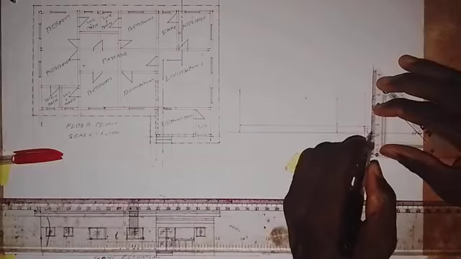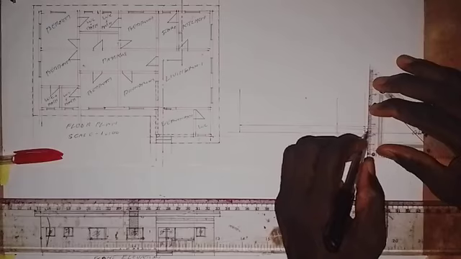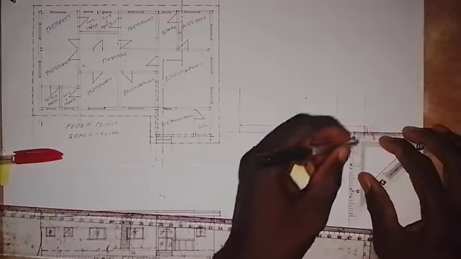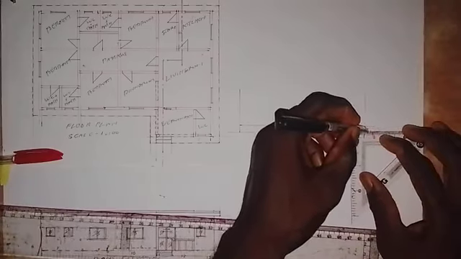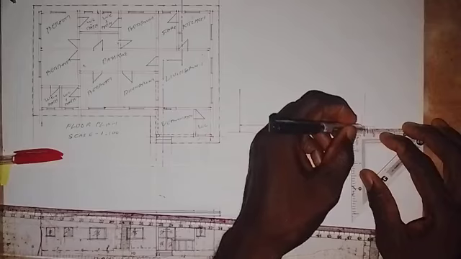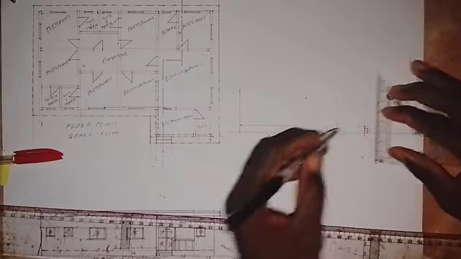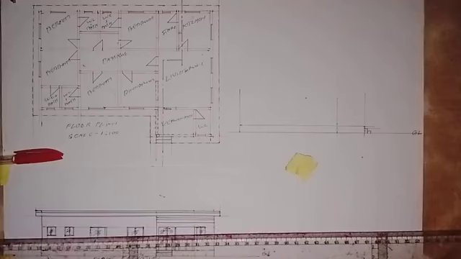This is the first step on the ground, and this is the second one. By the time you move up here, you step onto the veranda. So these are the steps that we have here.